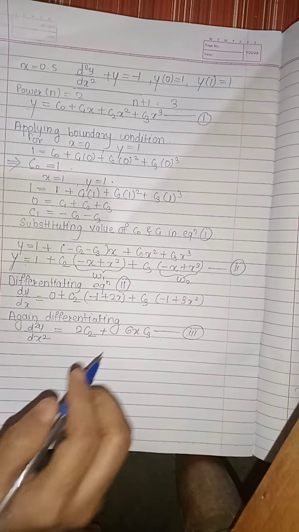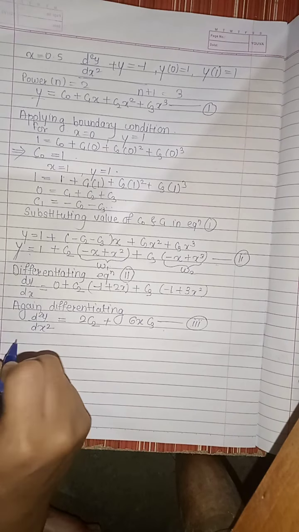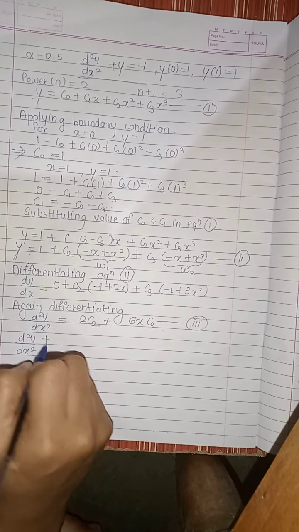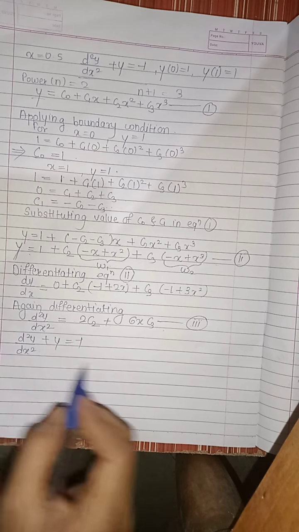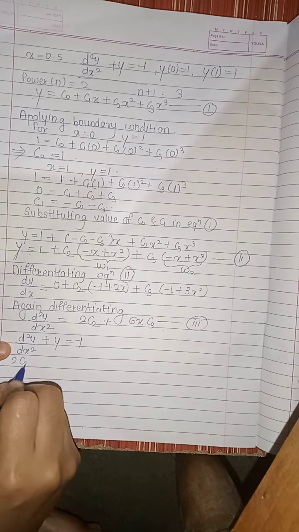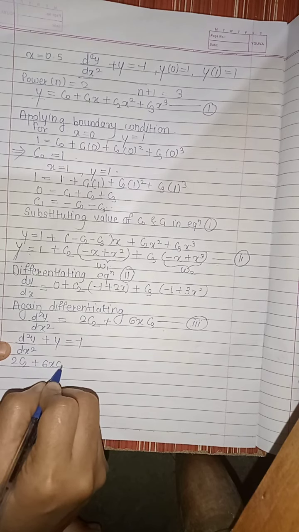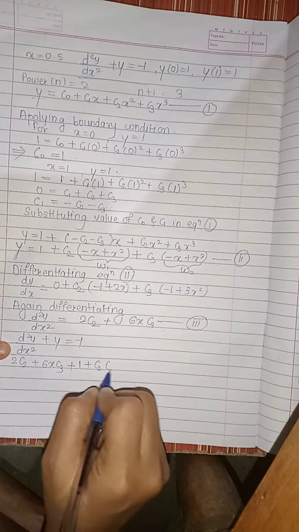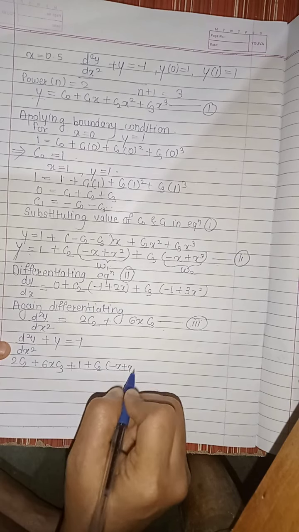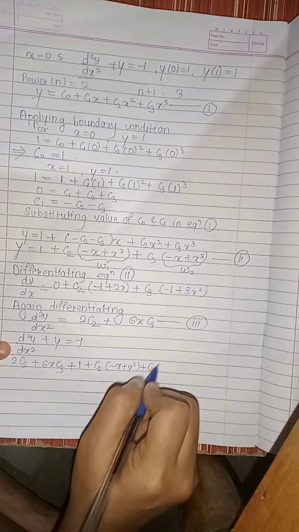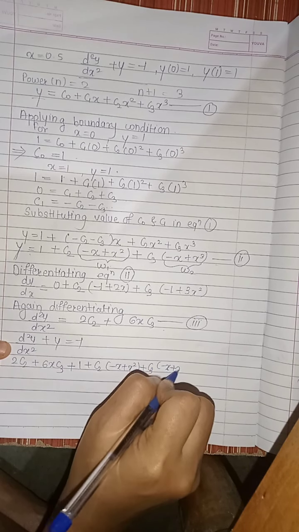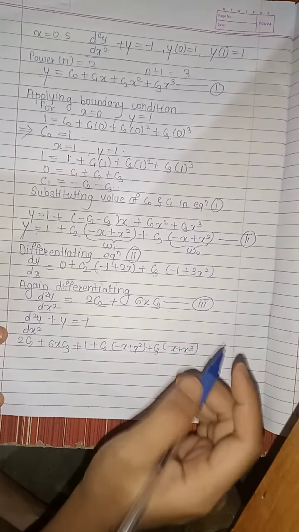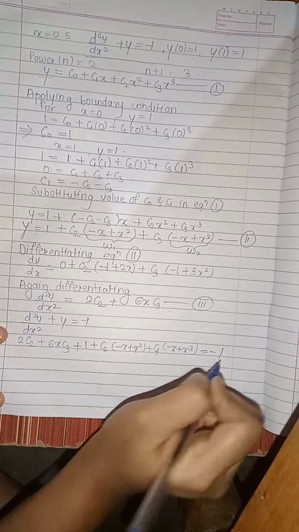So substituting 2 and 3, what we will get is d square y upon dx square plus y equals to minus 1. So this is 2c2 plus 6xc3 plus y is 1 plus c2 into minus x plus x square plus c3 into minus x plus x cube, which is equal to minus 1.